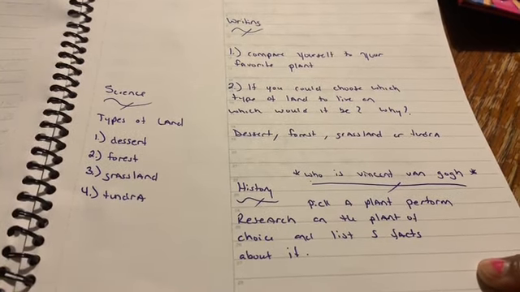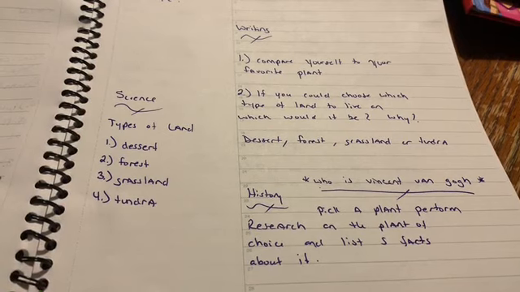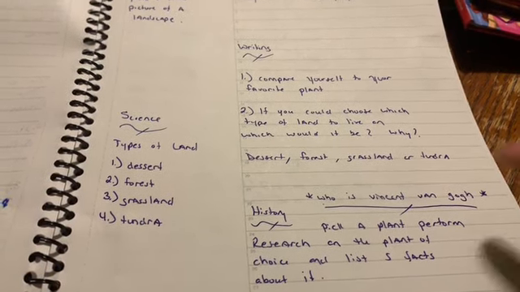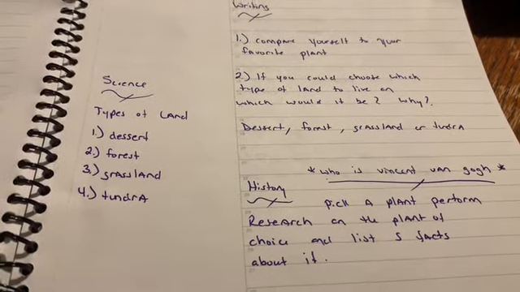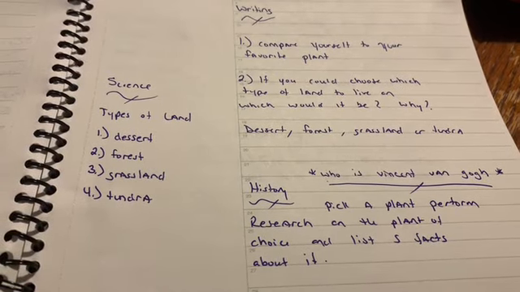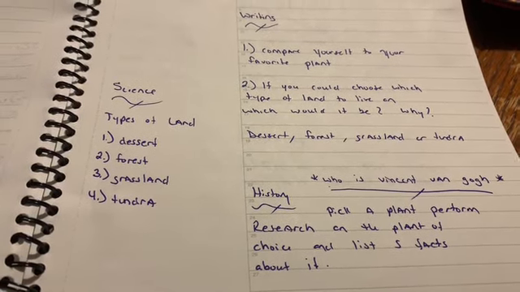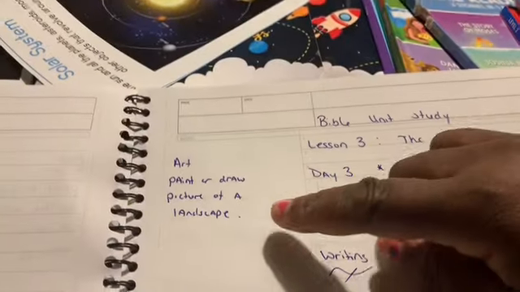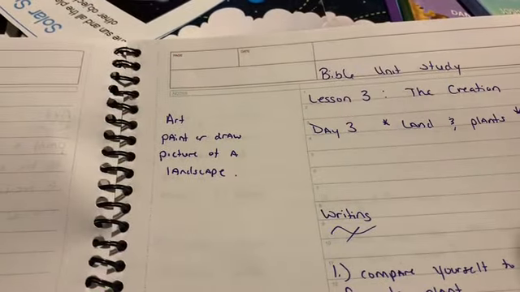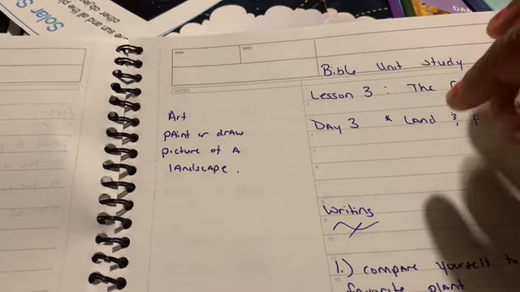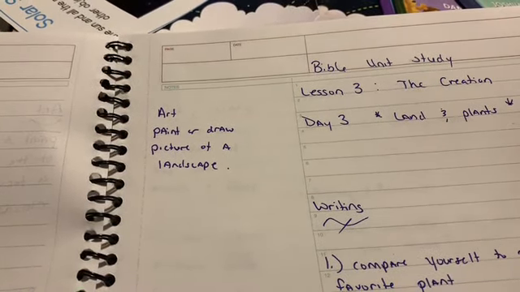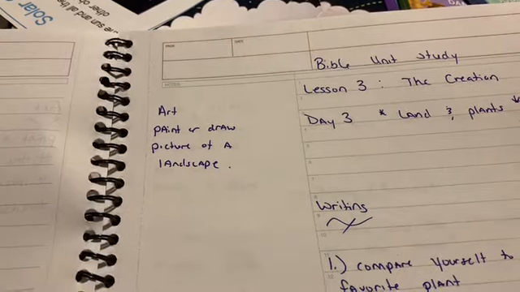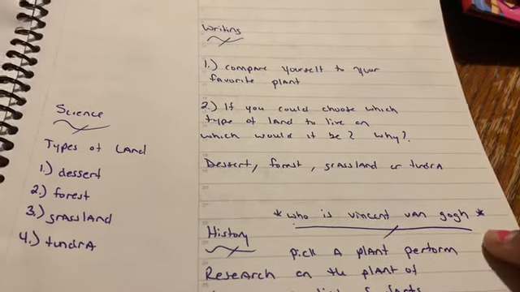And then for history, I have 2 things they can choose. Who is Vincent van Gogh? I'll explain that with the art section. The second option is they can pick a plant to research and then list 5 facts about it. For art, the kids are going to paint or draw a picture of a landscape. When I Googled the best landscape artist, Vincent van Gogh came up.